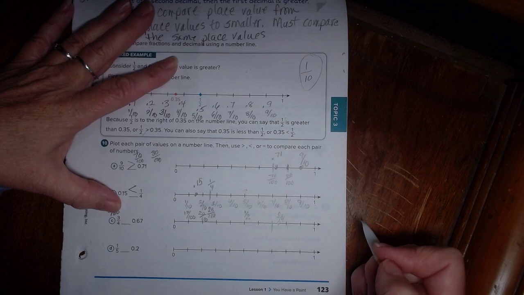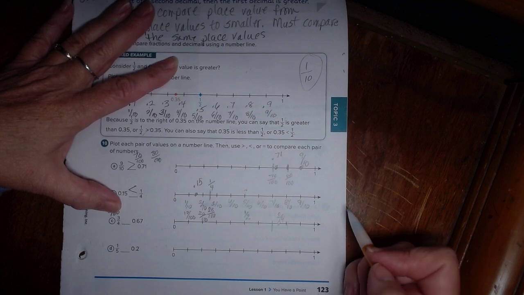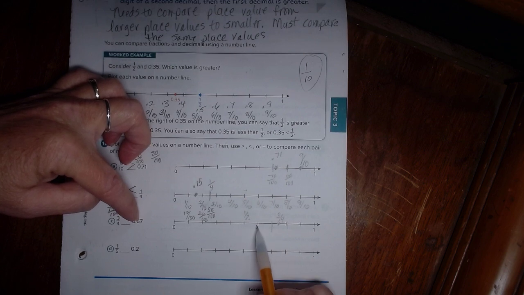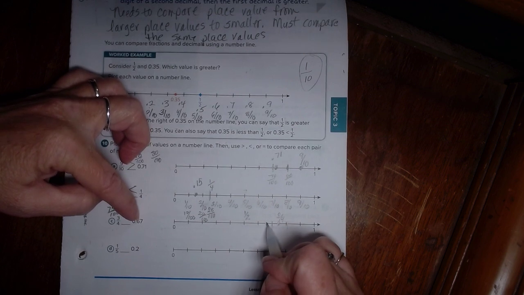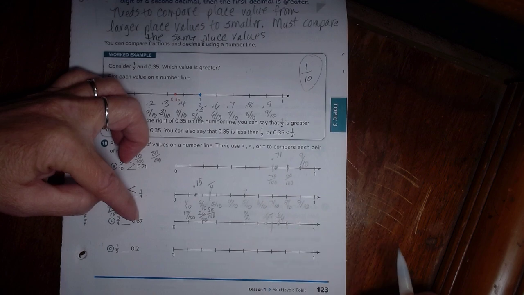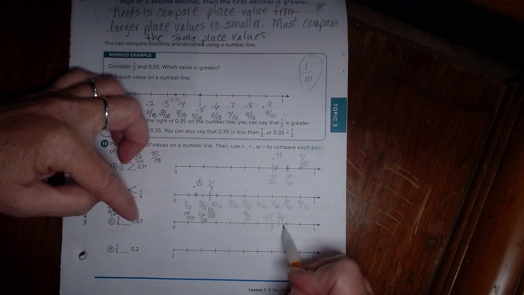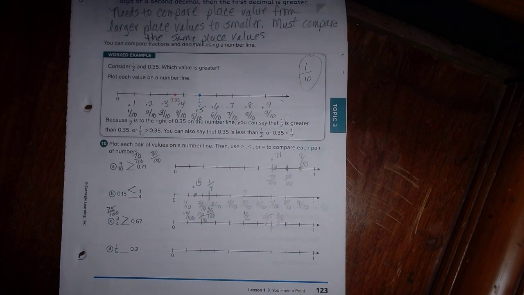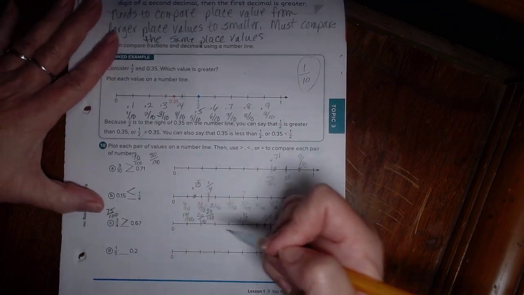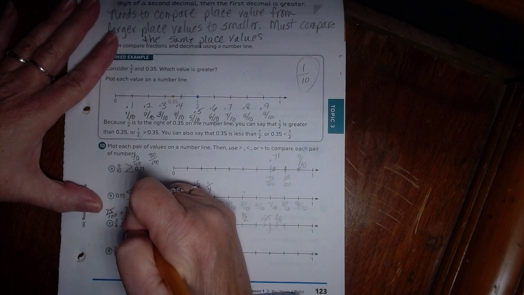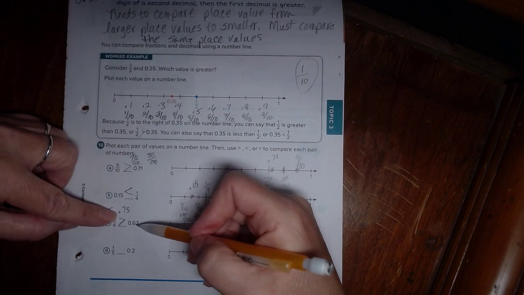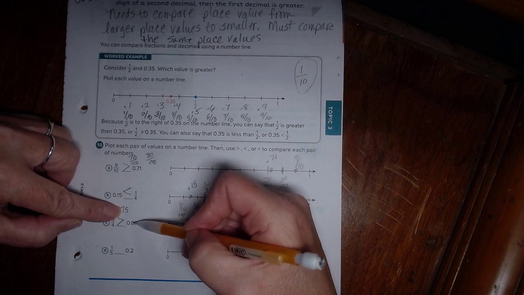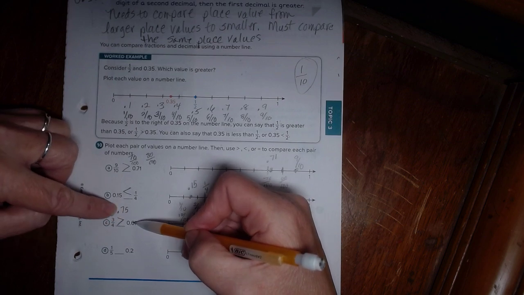And then 67 hundredths we know is between 60 and 70 hundredths. So if this is 70 and this is 60, 67 hundredths is going to be about right here. So in this one, the 3/4 is greater. If I wrote 75 hundredths as a decimal, it'd be 0.75. If we think about comparing place value, they both have zeros, and a 7 in the tenths, a 6 in the tenths. So it makes sense that this is bigger.